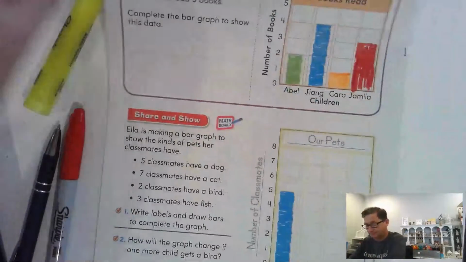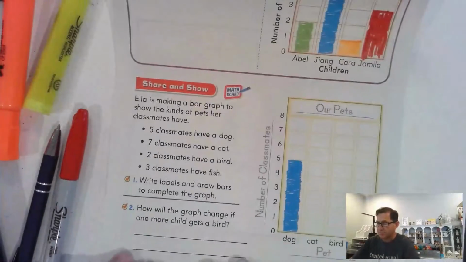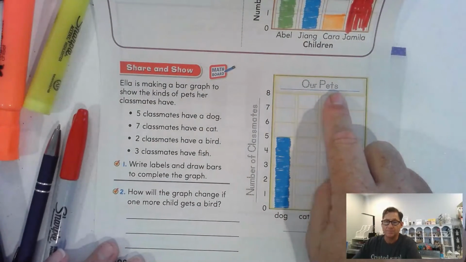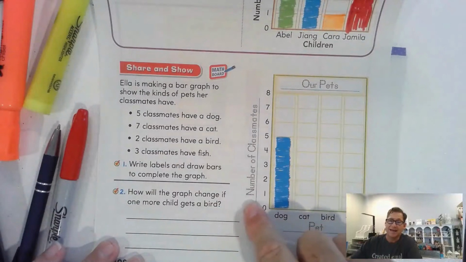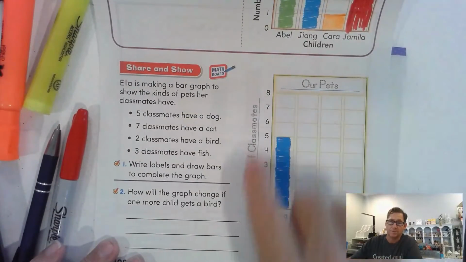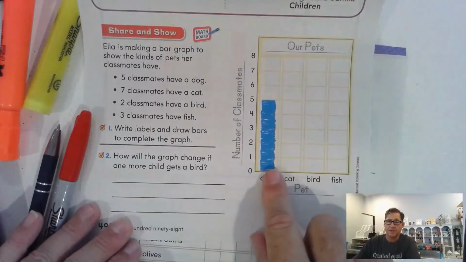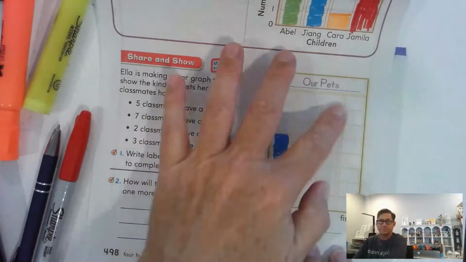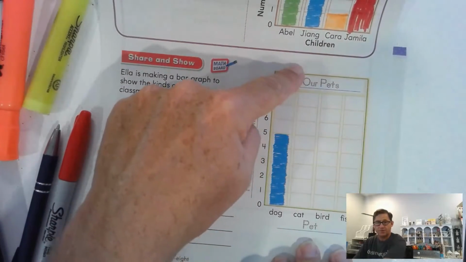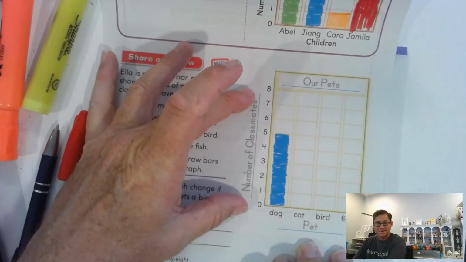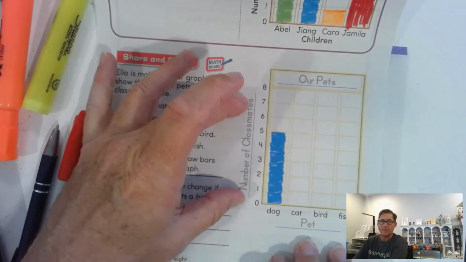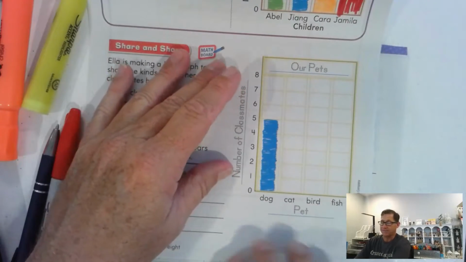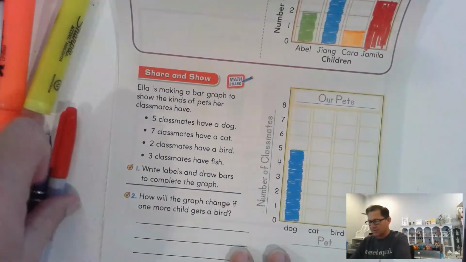So let's look at this one. Ella is making a bar graph to show the kinds of pets her classmates have. So our pets, that's the title. The number of classmates that have that pet are going up. Okay, and along the bottom are the different types of pets. Okay, so every part of the bar graph has to be labeled. A title for the bar graph, what's being counted, and how many of each item is being counted.